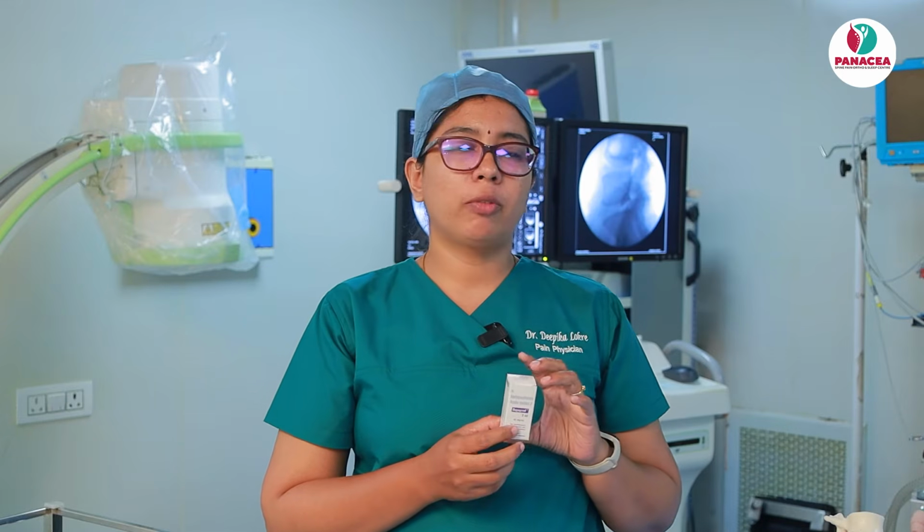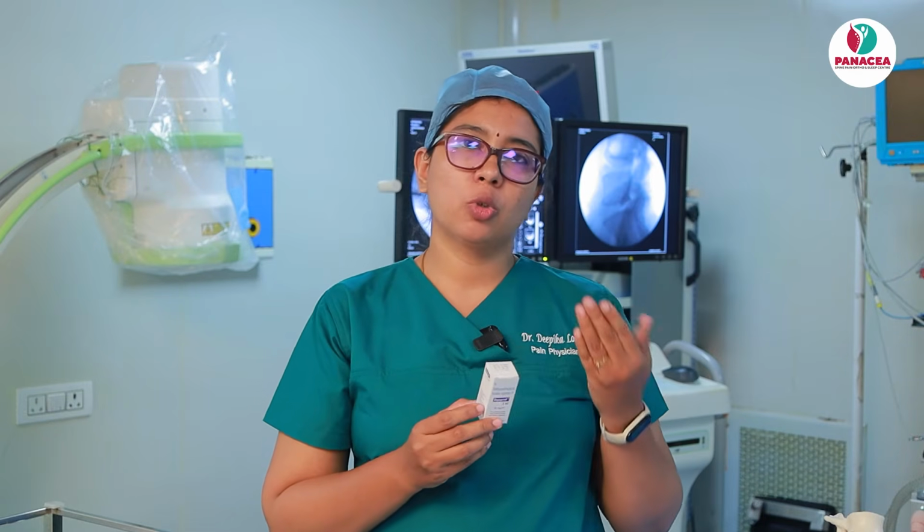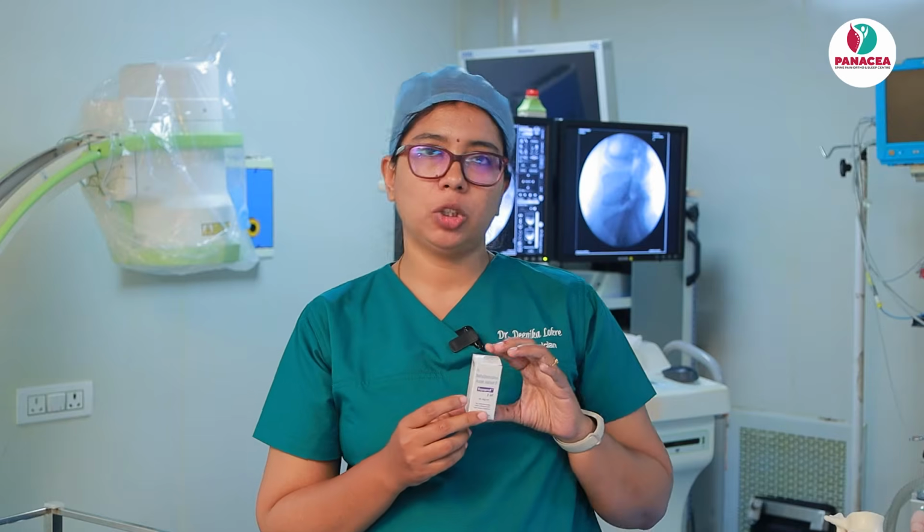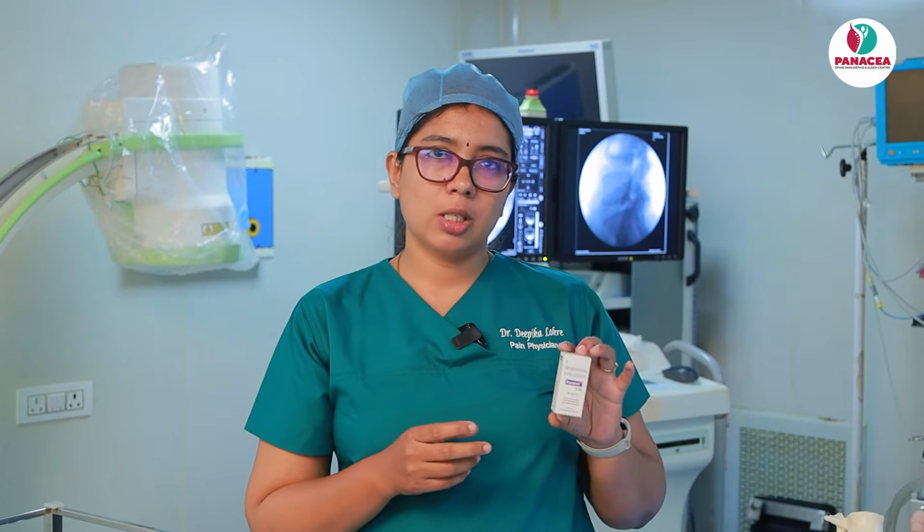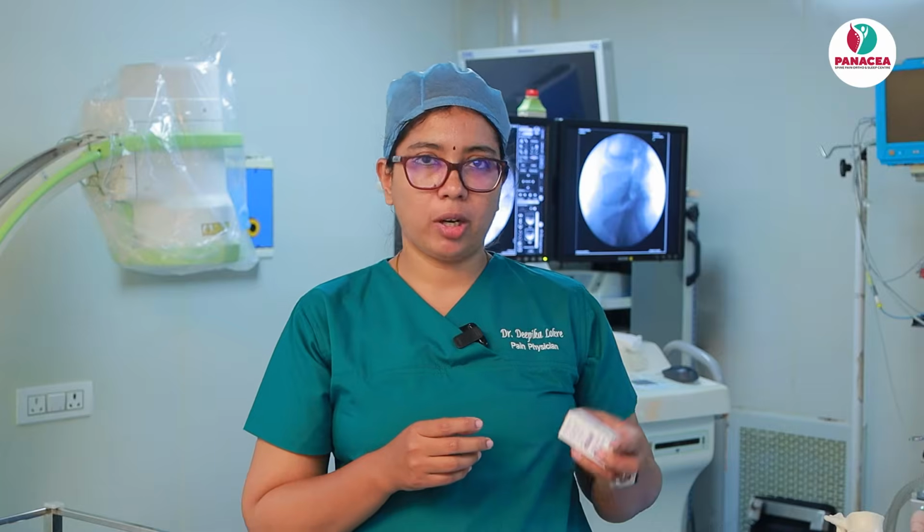Okay, and even just 20 mg is more than enough. You don't have to give 40 mg, 80 mg, more than that. It does not make any difference. You can give usually 20 to 40 mg, which is more than enough to give in the spinal transforaminal.